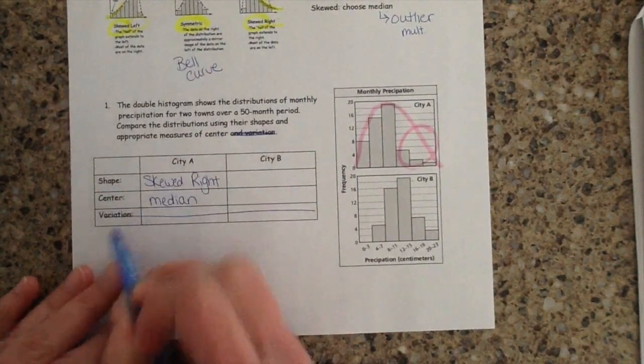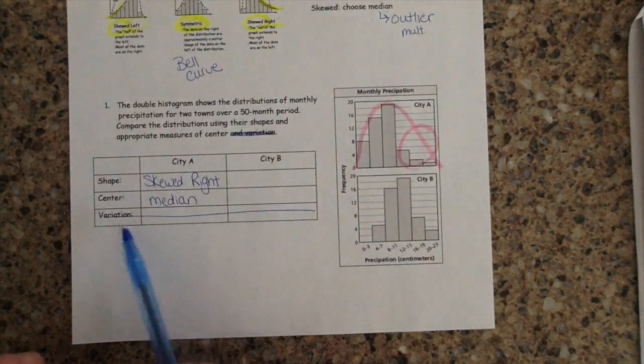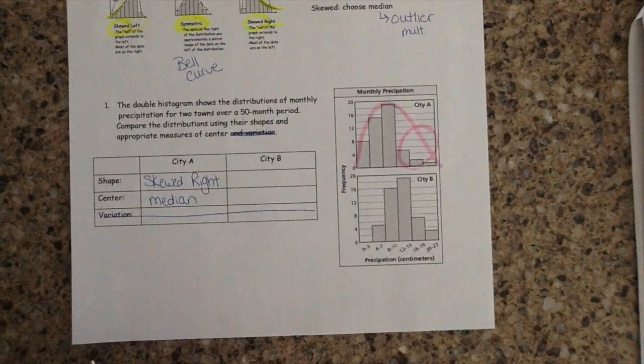Now, if you notice, I have the word variation crossed off. We're not going to worry about variation right now due to the fact that we're trying to kind of condense the material. If you were to take a stats class, they would talk about this, so we just won't worry about that for right now.